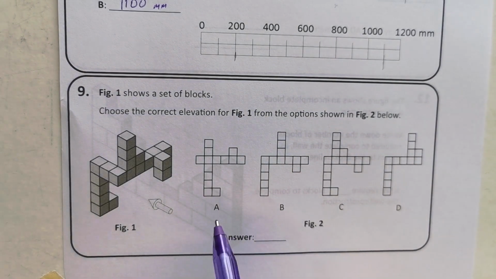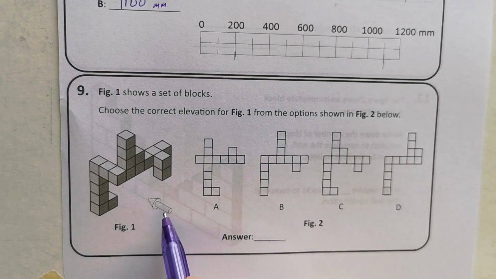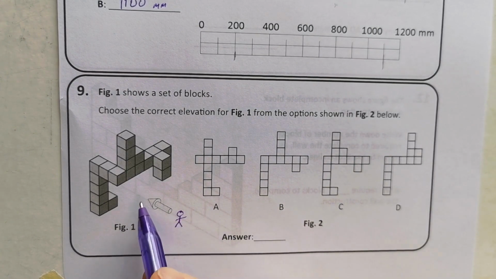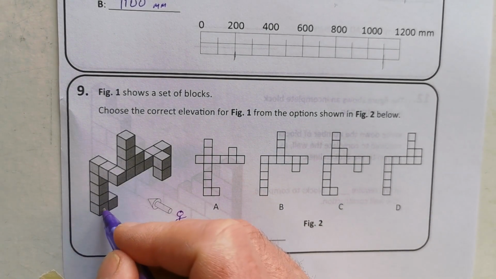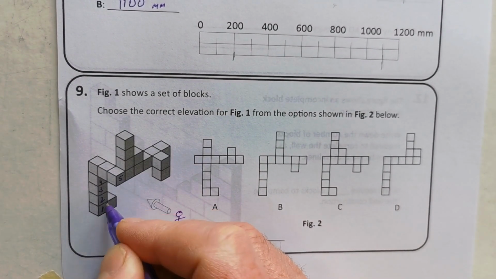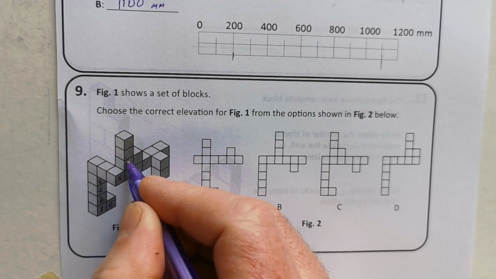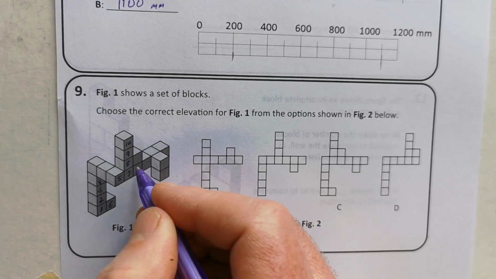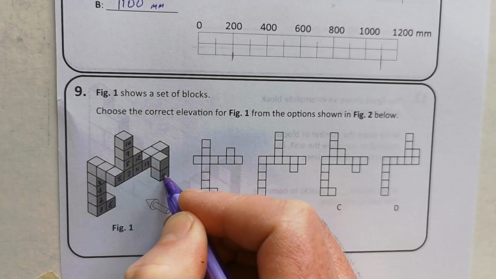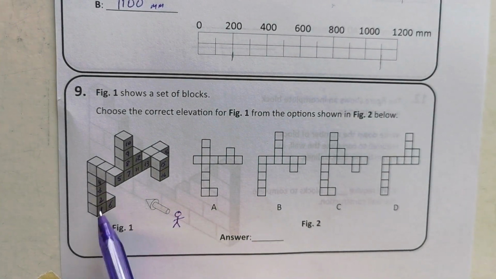Now question 9 here is choose the correct elevation from the elevation I was looking from the direction of the arrow. So if a person was looking in there, what would they see? Now one way you could do this is you could number them 1, 2, 3, 4, 5 on the first row, and on the second row then you've got 6 and 7, 8, 9, 10, then 11 and 12, 13, 14 and 15, and then maybe 16 over here. So that's one way that you could do it.